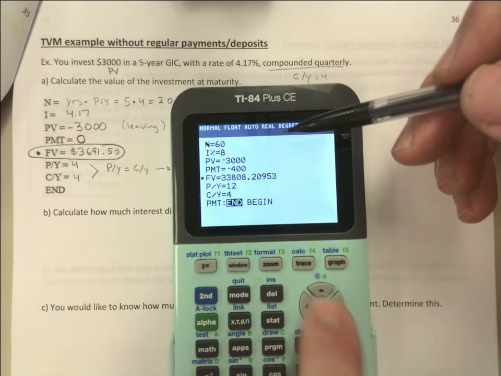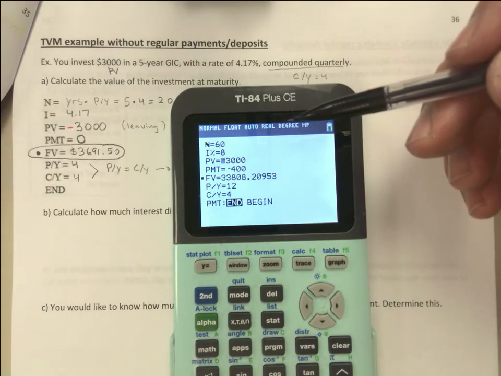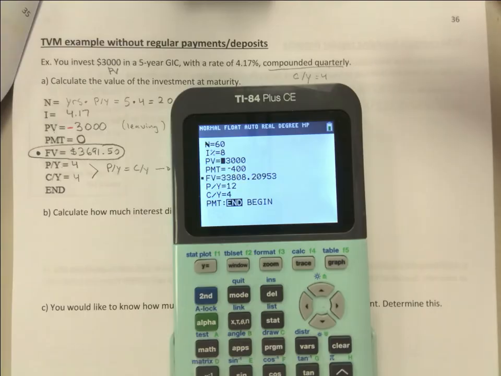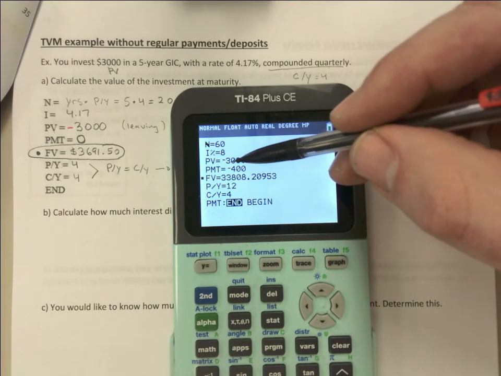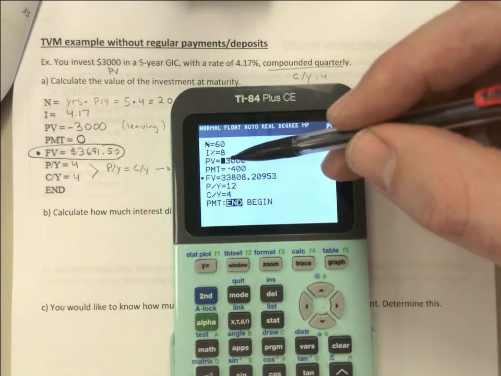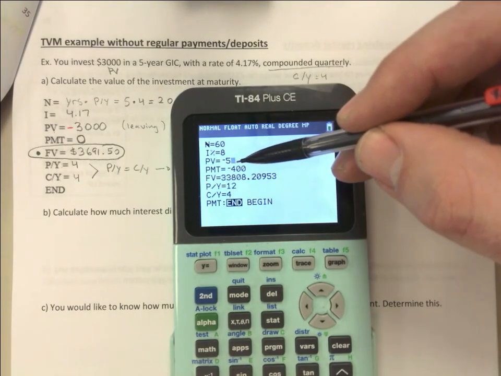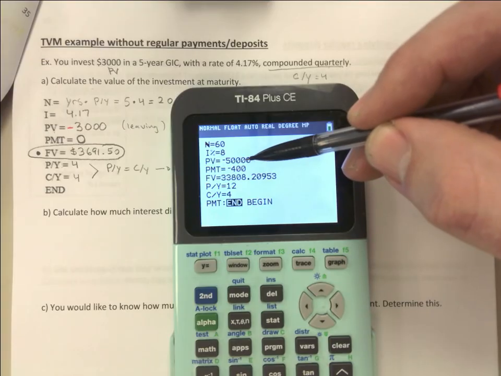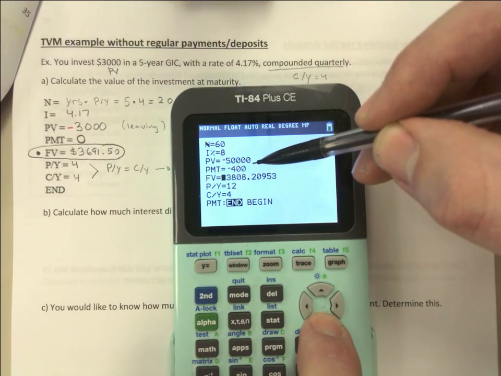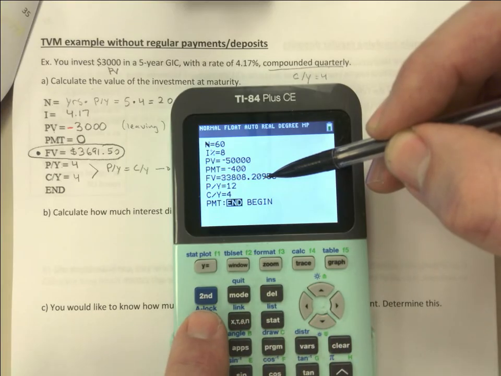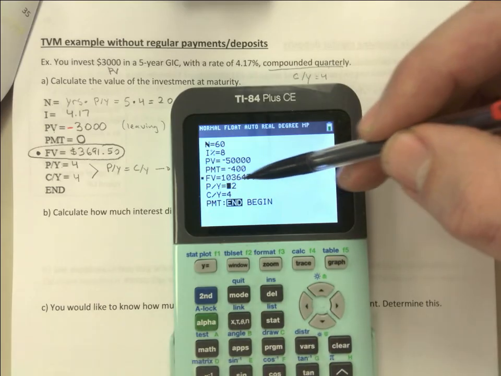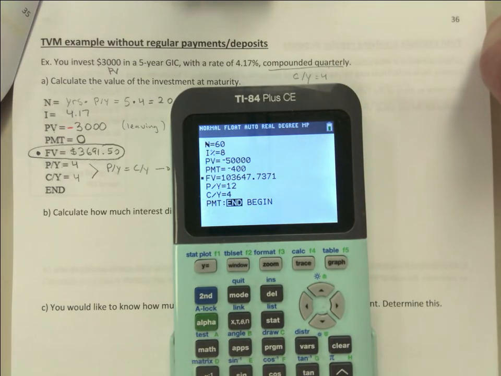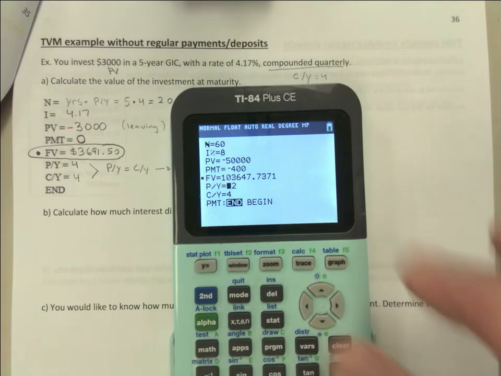What if you inherit $50,000 from your grandma or grandpa or something. 50,000 to start off. Let's put 50,000 in there. I'm going to go to my future value. I'm going to hit alpha, enter. You're going to have $103,000 and something. Okay, so that's how this works.